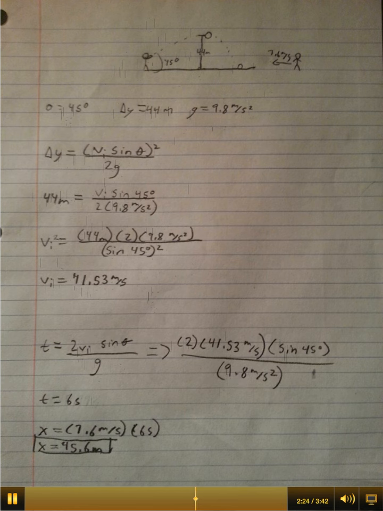So we need to find the distance that he can travel, which is at 7.6 meters per second, because that's how fast he can run, and we know the 6 seconds is how long he has to get there before the ball hits the ground. It's going to take 6 seconds to go from 44 meters down, so he has 6 seconds to run. So let's say he sees it there and he has to run for 6 seconds.